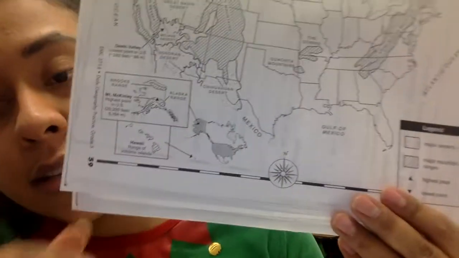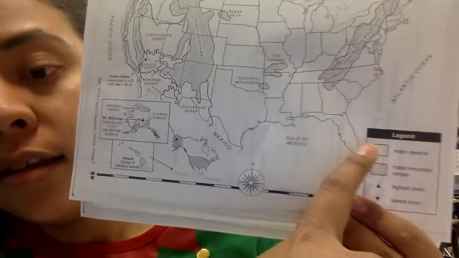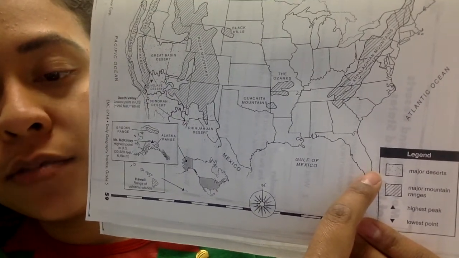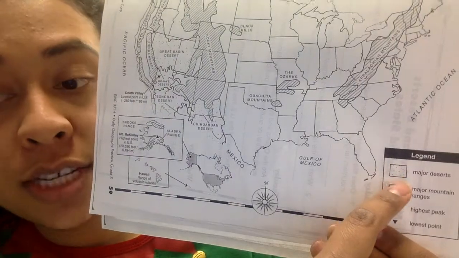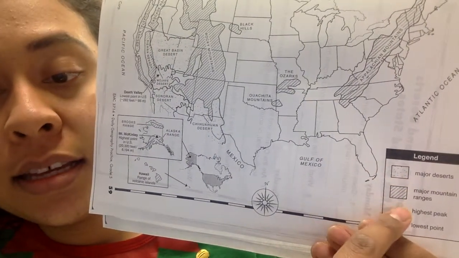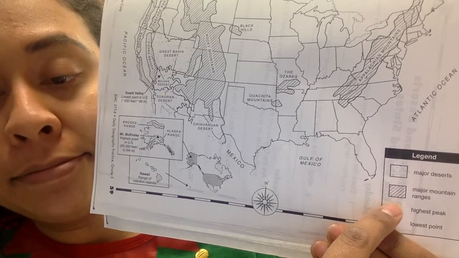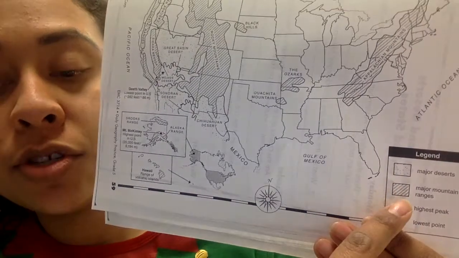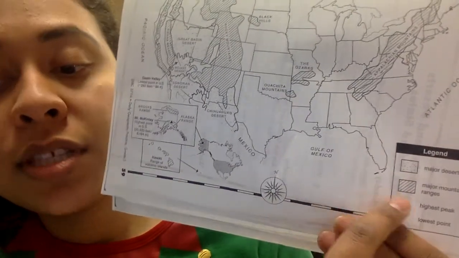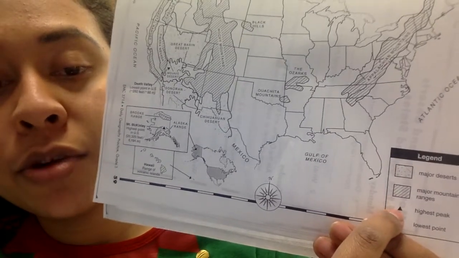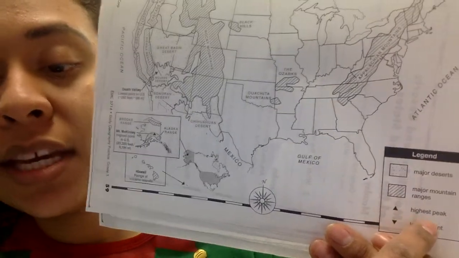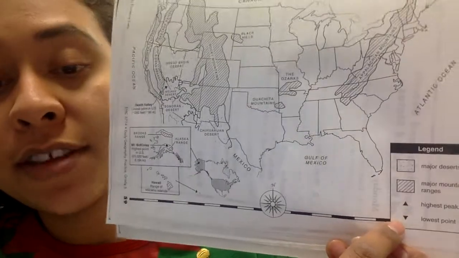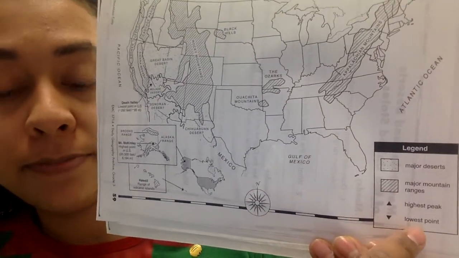Then the legend tells us that when we see the white with little black spots, that means that is a major desert area. The drawings where it has these slashed lines is major mountain ranges. When you see a triangle that is facing upward, for north, that is the highest peak area. When you see a little triangle that's facing downward, kind of like facing south, that is the lowest point.